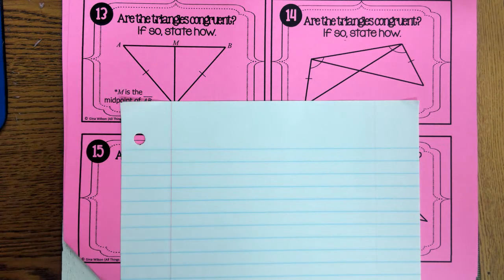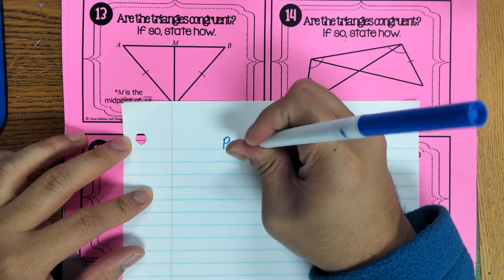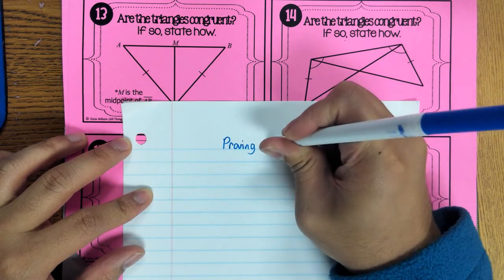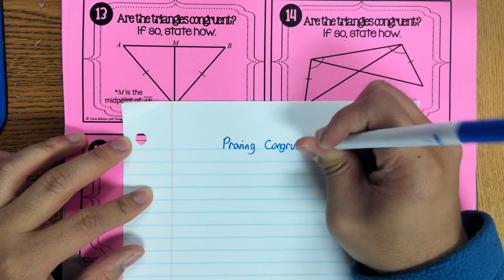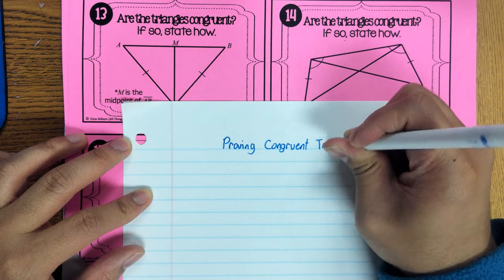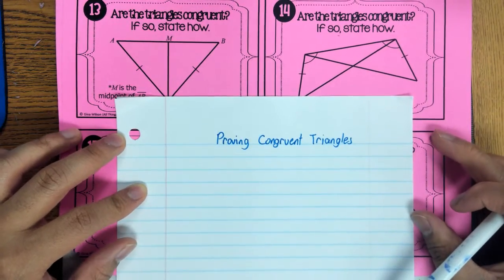Today I will walk you through how to do a formal two-column proof to prove that triangles are congruent. So we're proving congruent triangles. Alright.